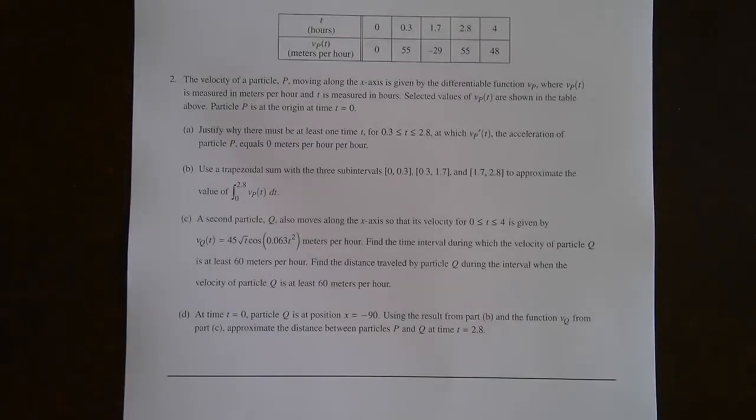A second particle Q also moves along the x-axis, so its velocity between 0 and 4 is given by v sub q. So here's where the subscripts come in. And it's 45 square root of t cosine of 0.063 t squared meters per hour.